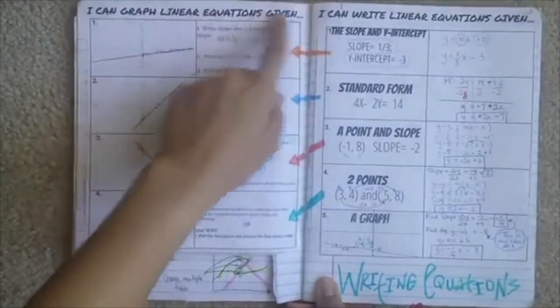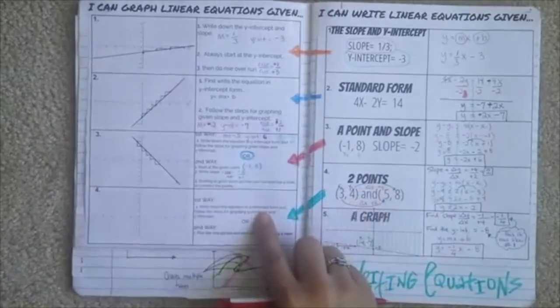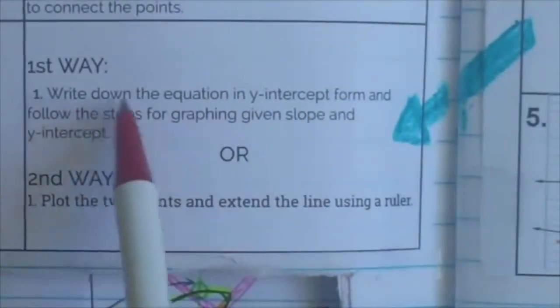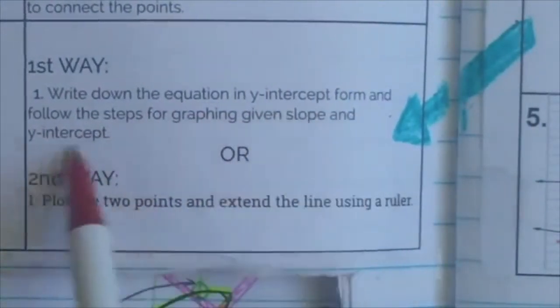Alright, then graph linear equations given two points. Now again, you could write it in the y-intercept form, y equals mx plus b, where you're given the slope and the y-intercept, and then you can graph the y-intercept and then do rise over run.